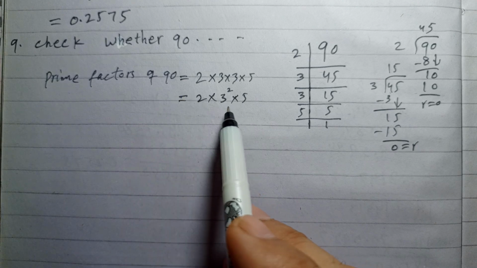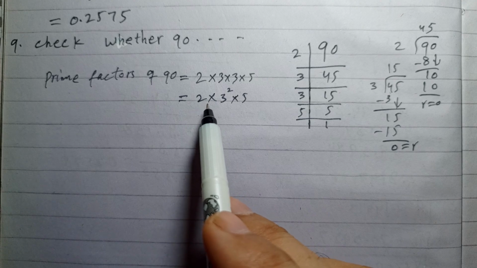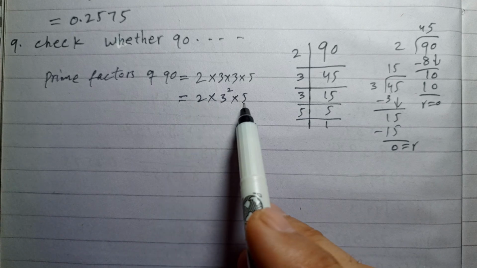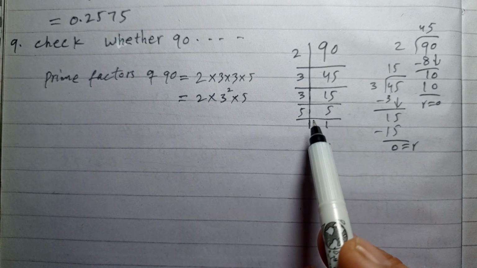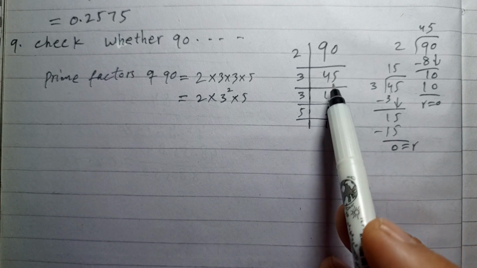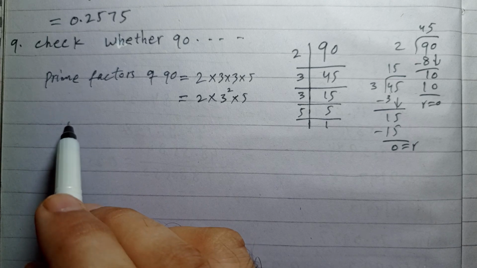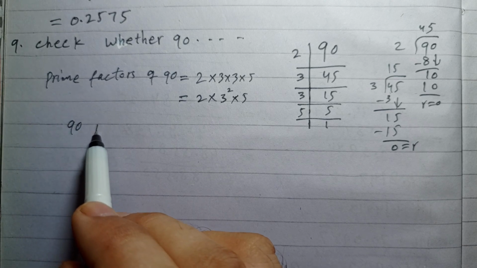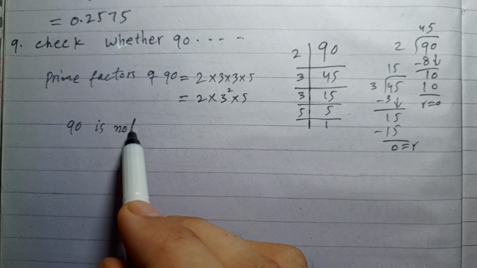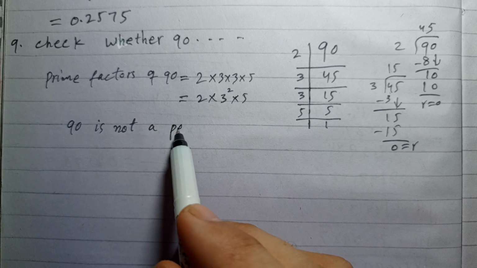Now here the case is that only 3 is making its perfect square, 2 is not making its perfect square, and 5 is also not making its perfect square in the prime factorization of 90. So we say that 90 is not a perfect square.